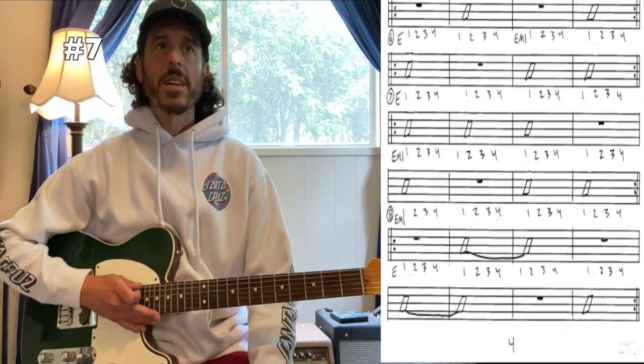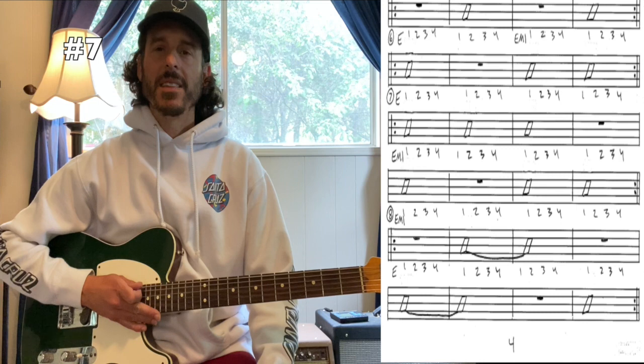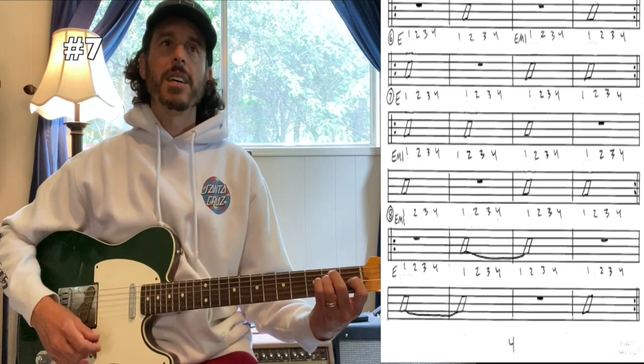For number 7, we're going to have an 8-bar progression. For the first 3 bars, we're going to do whole notes on E major. We'll have a whole note rest on bar 4. We'll switch it to an E minor, and on bar 5, we'll have a whole note. Bar 6 is a whole note rest, and then we'll go back to whole notes for bars 7 and 8. Okay, here comes number 7.